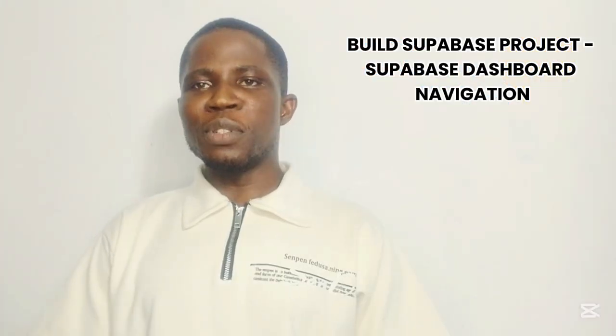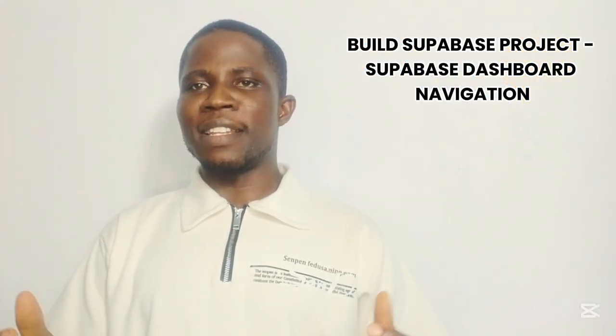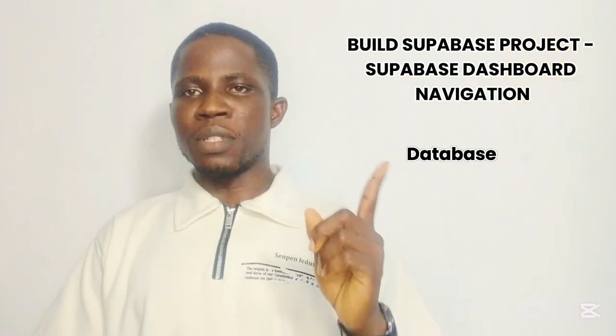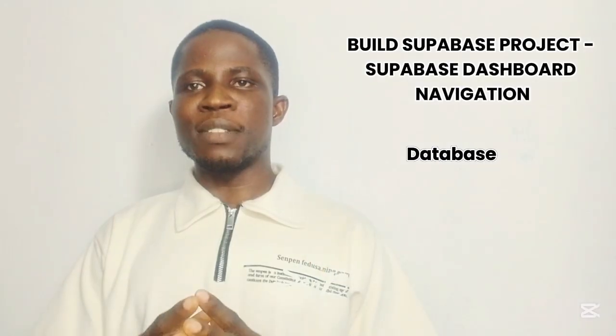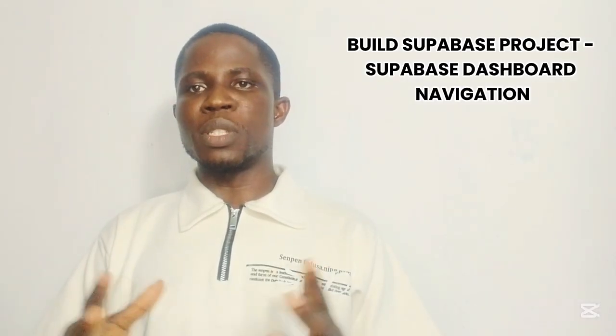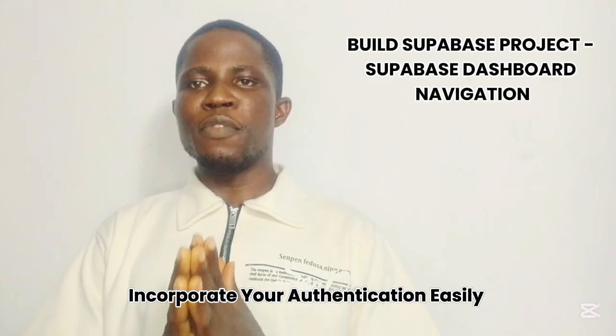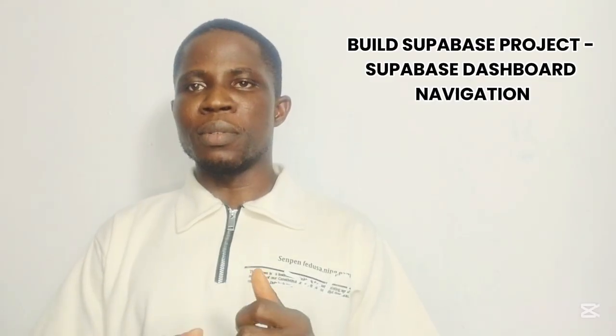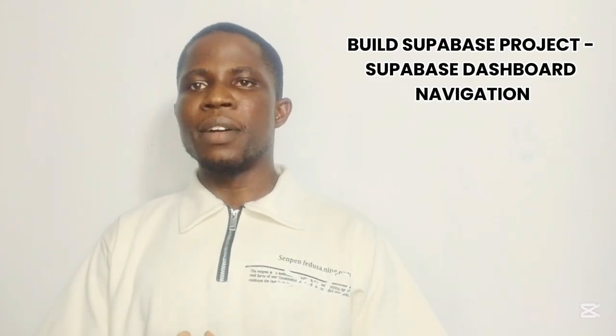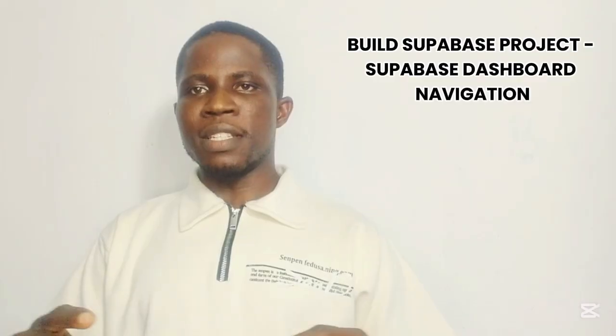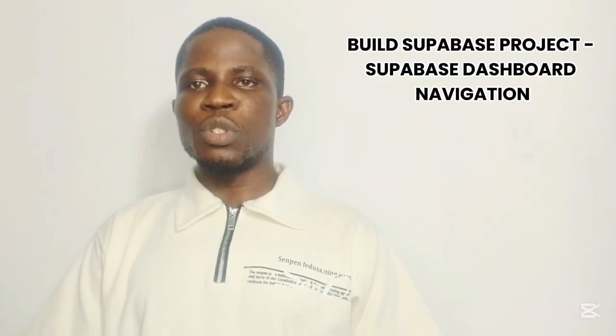Even more interesting is the fact that you get to have your database. Of course, that's going to be PostgreSQL, because it runs on PostgreSQL. Then you can also incorporate authentication very easily. I'm talking about your sign up, sign in authentication. It's easily incorporated in Supabase.